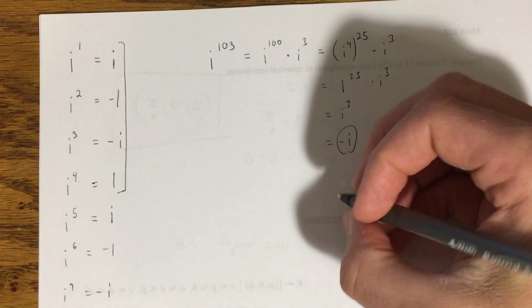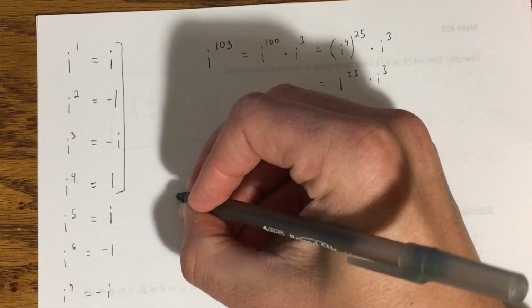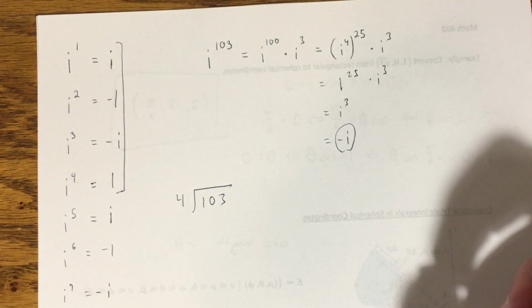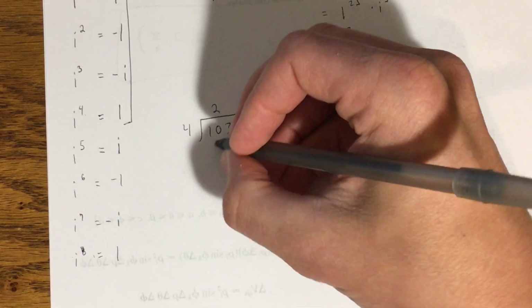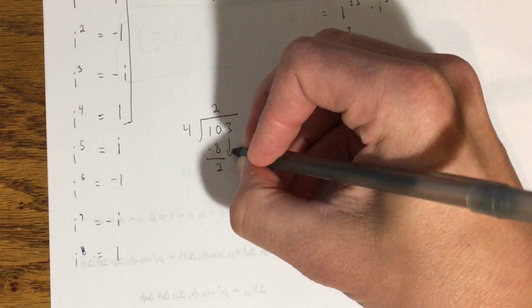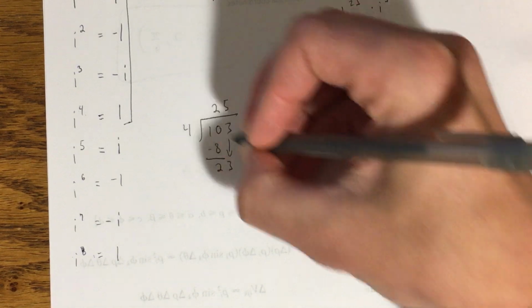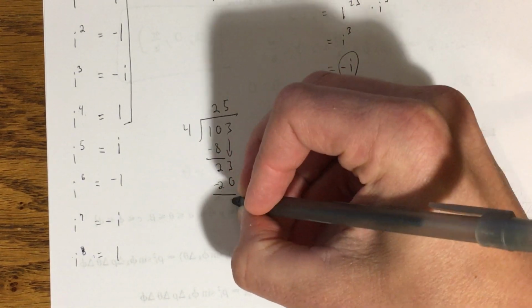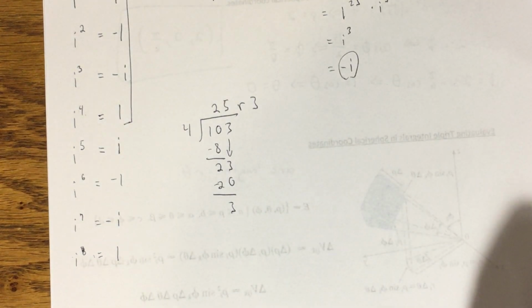To show you what I mean, if I did 103 divided by 4 using long division, 4 goes into 10 twice, and I get 8 here. Subtract to get 2, bring down the 3. 4 goes into 23 5 times. 5 times 4 is 20. Subtract and get 3. My remainder there is 3.